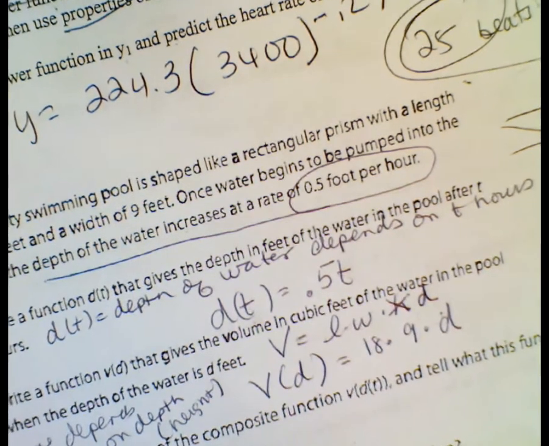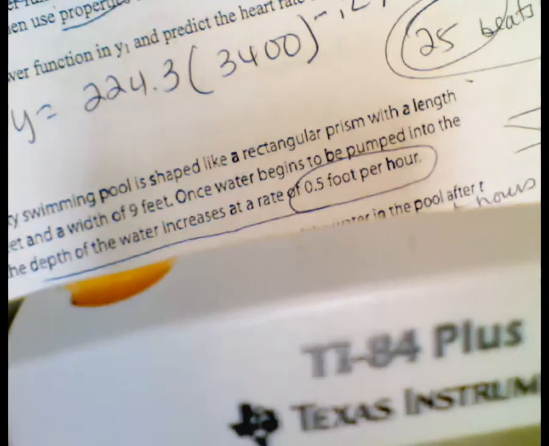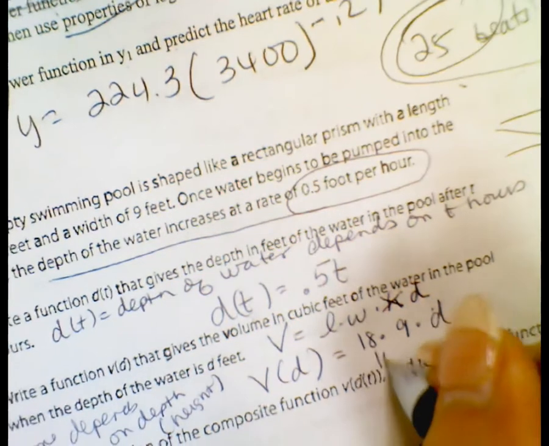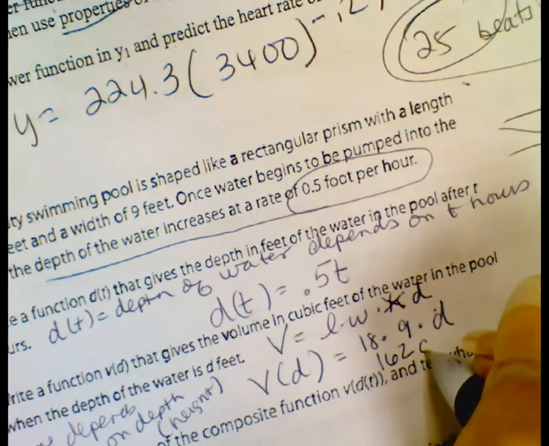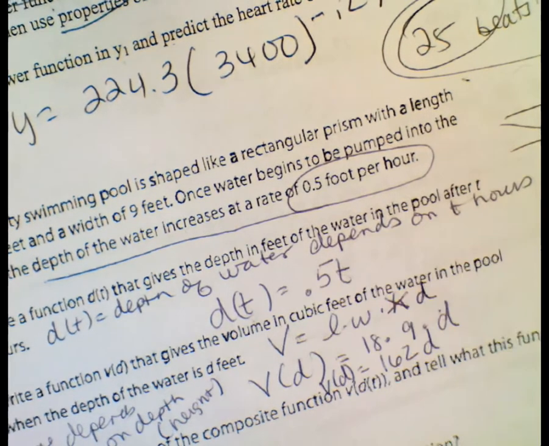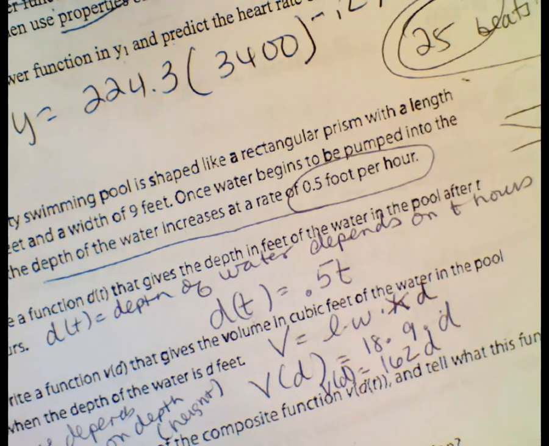Oh, I found my calculator. Here it is. 18 times 9 is 162 times your height. So if we know what the depth is, then we can figure this out.